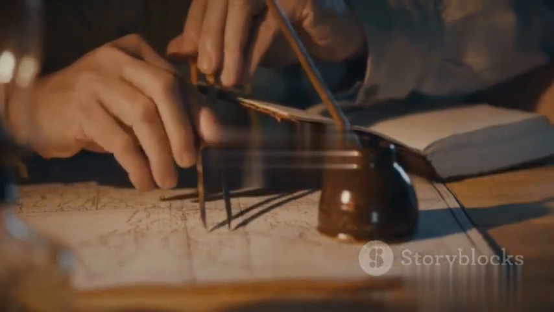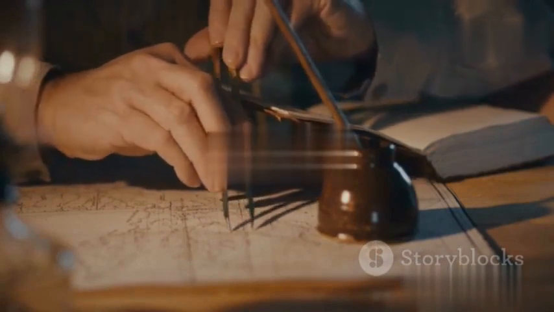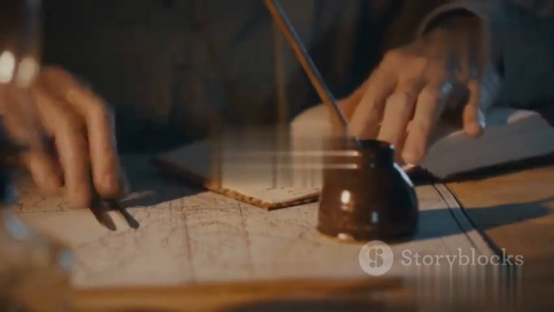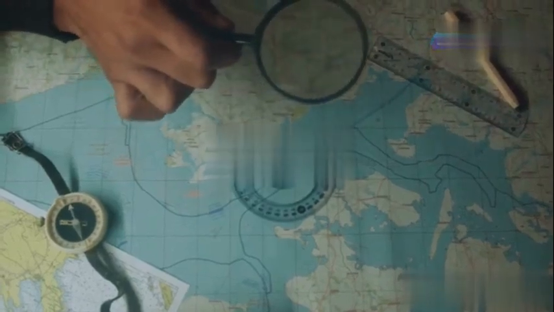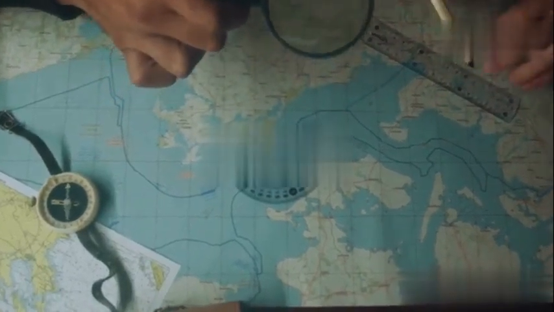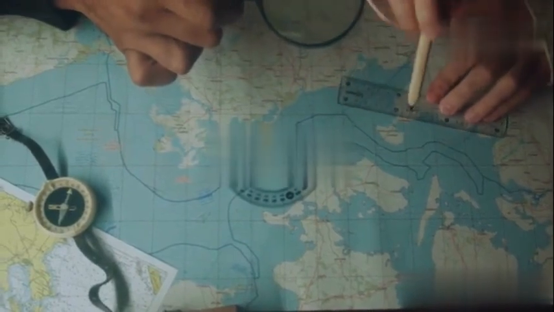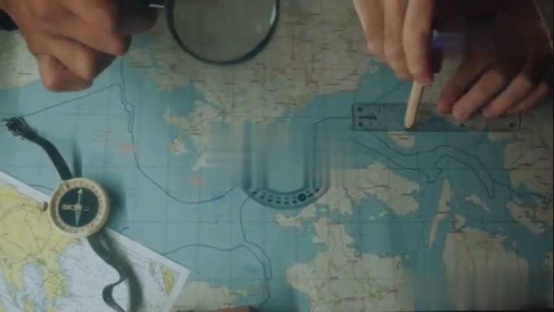Creating an accurate relative relief map requires a few essential tools: a topographic map of your area of interest, a ruler, pencils of varying hardness, and an eraser. The topographic map provides the elevation data, while the ruler aids in maintaining scale and proportion. Pencils allow you to control the darkness of shading to represent different elevations.